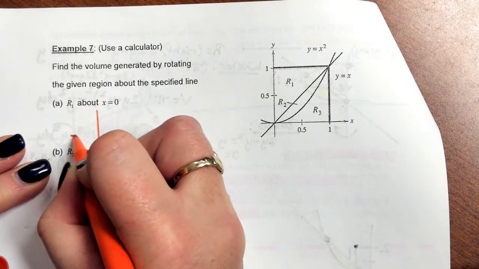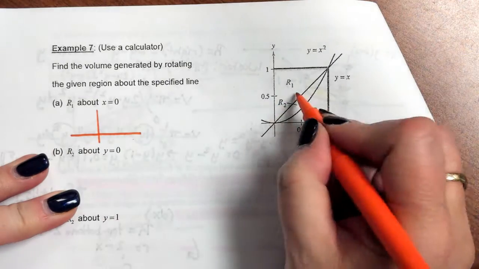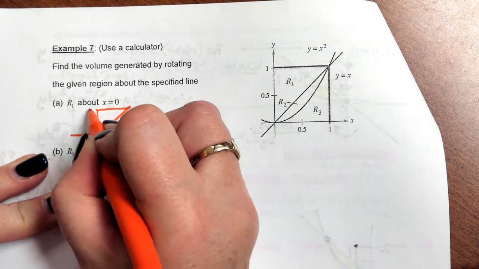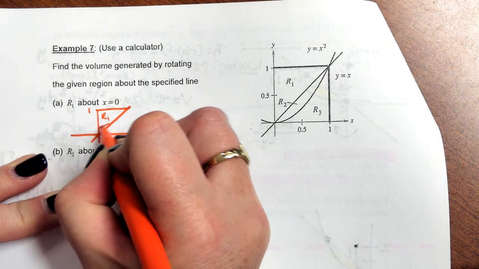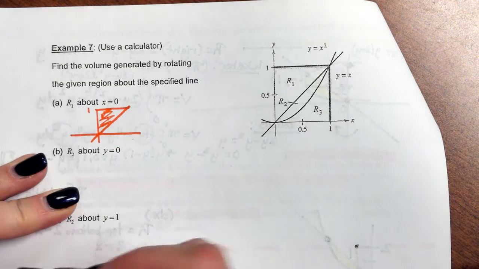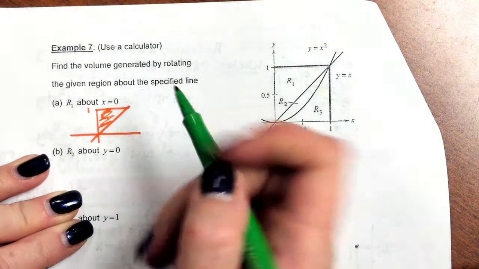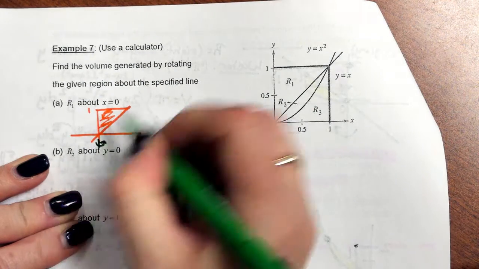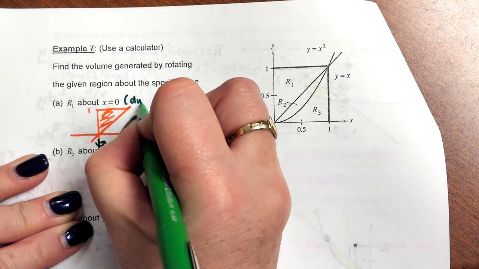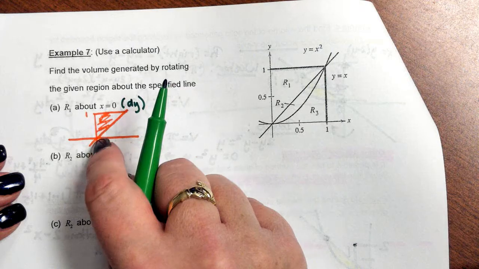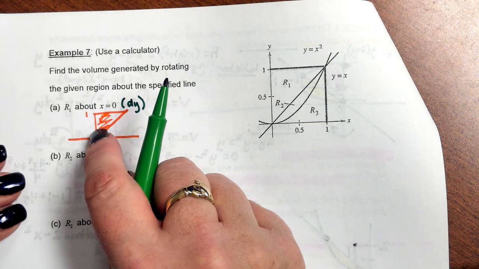So I'm just going to redraw this. Here's region 1. And you're using an axis of revolution about x equals 0. So again, this is going to be a dy problem. And notice there is no gap, no break between your axis of revolution and the region you're rotating.